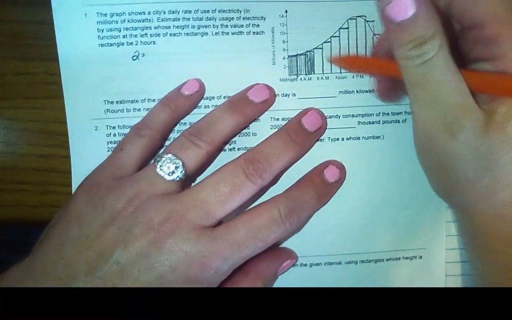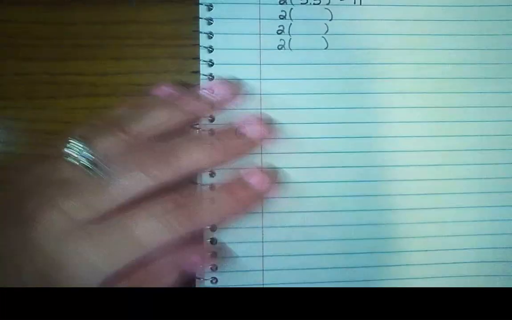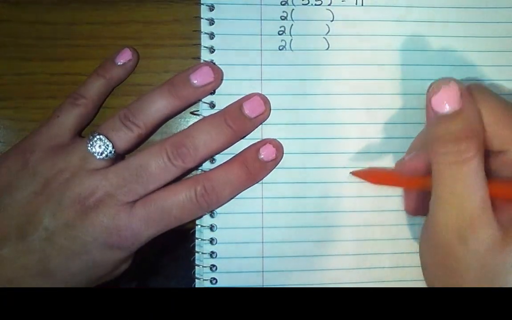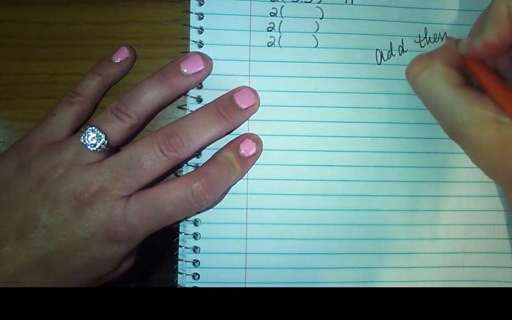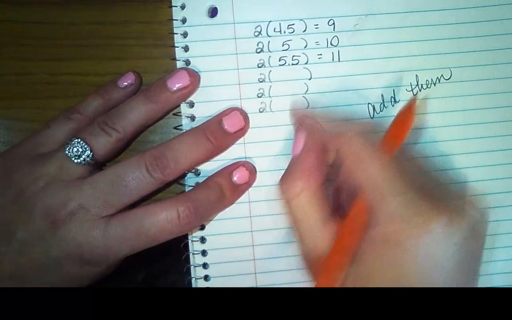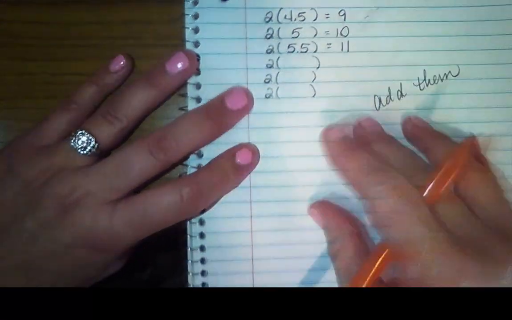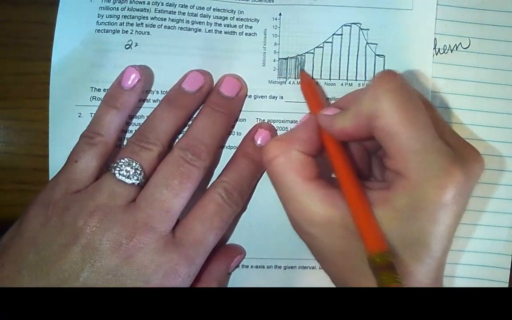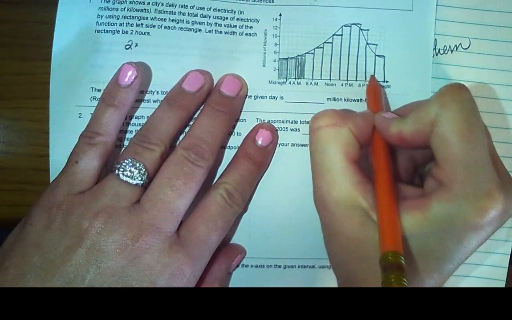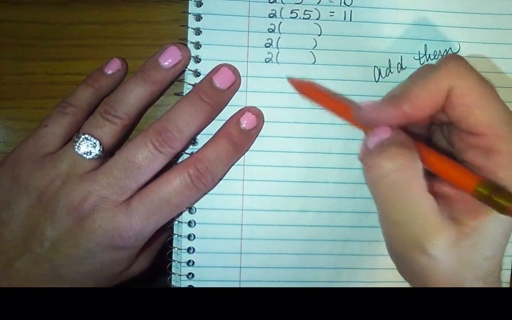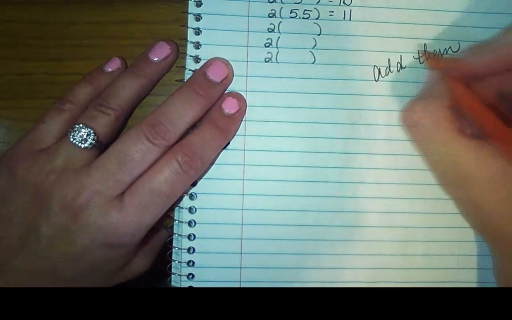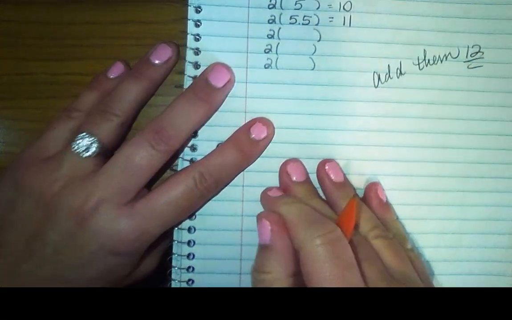And then we're going to go to rectangle 4, and you're going to continue for all of those. You're going to get a number for each rectangle, and then you're going to add them all up. So I only did the first 3. Let's count: 1, 2, 3, 4, 5, 6, 7, 8, 9, 10, 11, 12. I'm so sorry, there are 12 rectangles. I'm suffering from lack of sleep. All right, so we have 12 rectangles, and basically all you're going to do is add all 12 rectangles together.